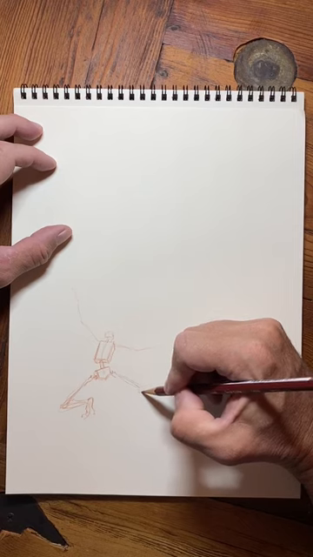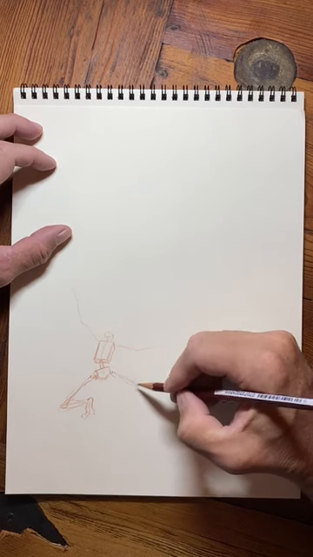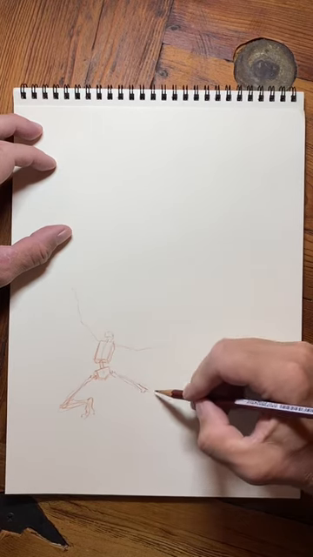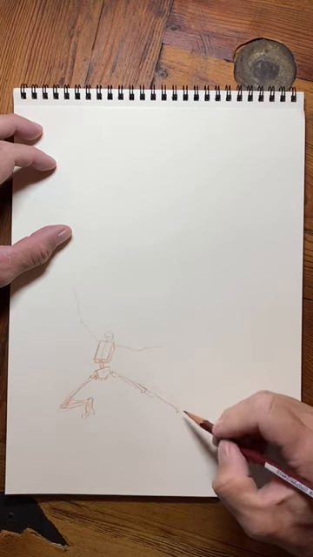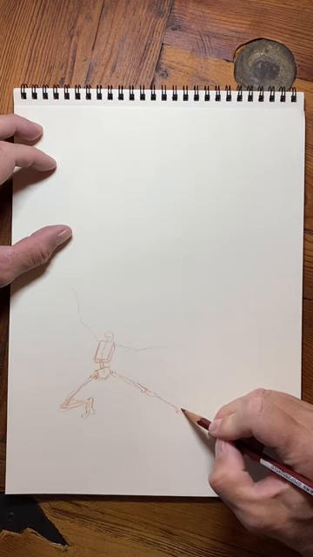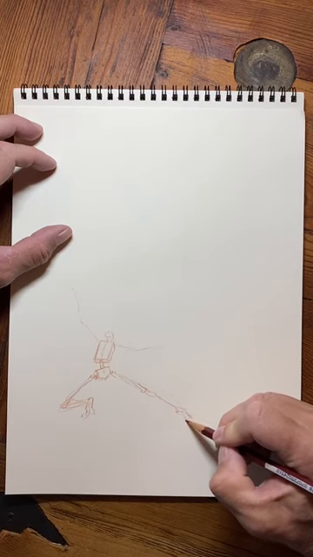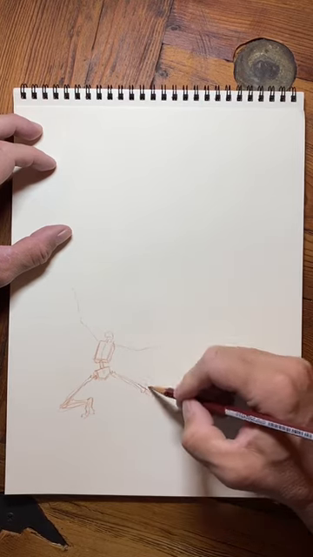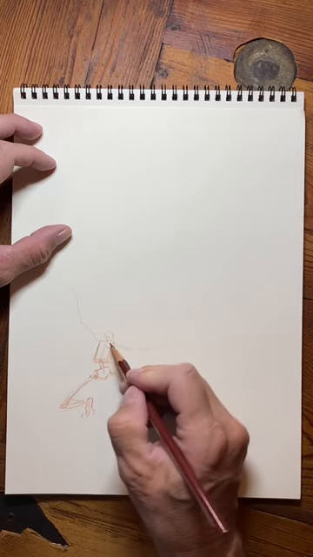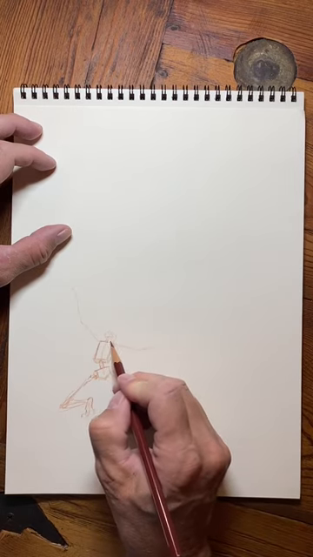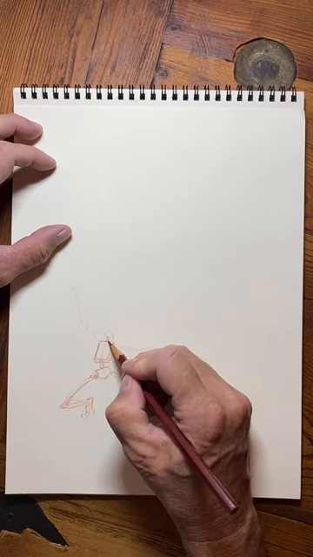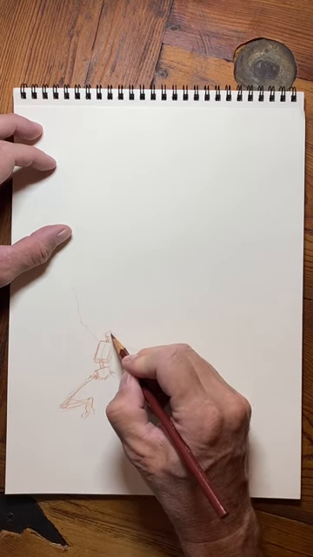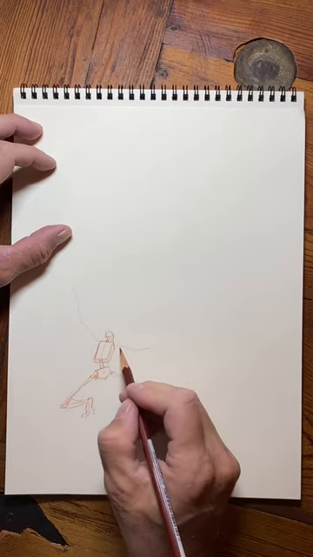So we have the femur, and then the tibia and fibula, and we'll also have this push foot really kind of pushing off, so we have more movement, a little more dynamic movement. And then we add the neck, the back of the neck, and an indication of the head.